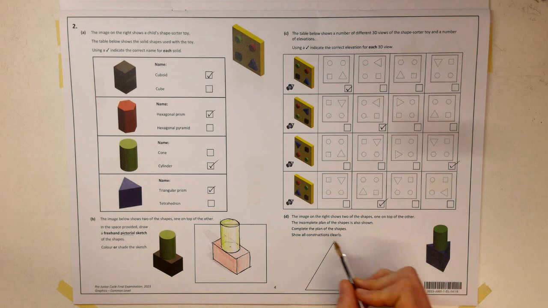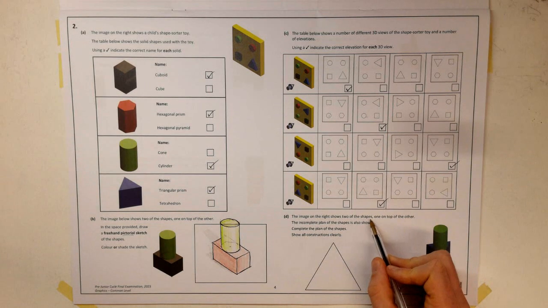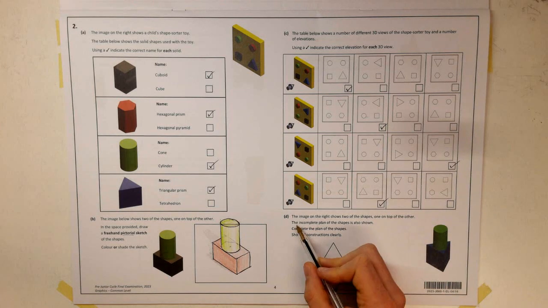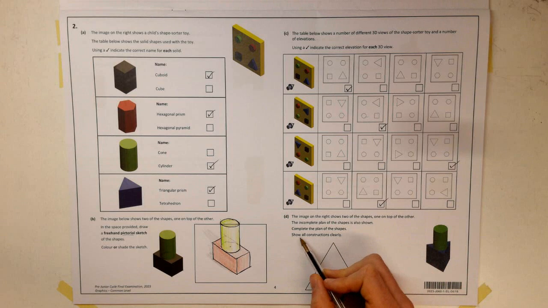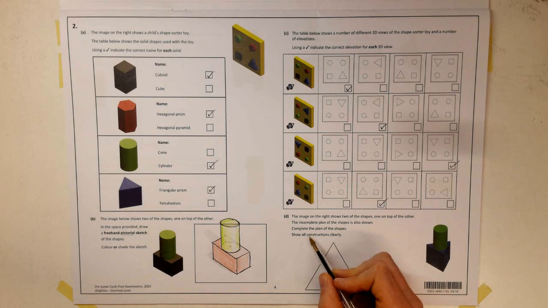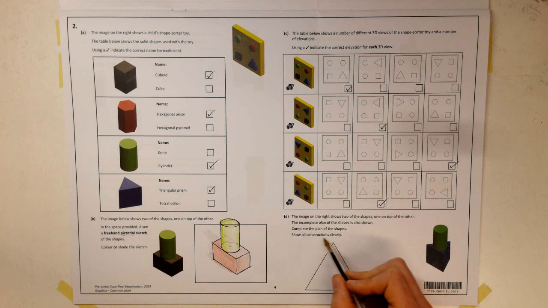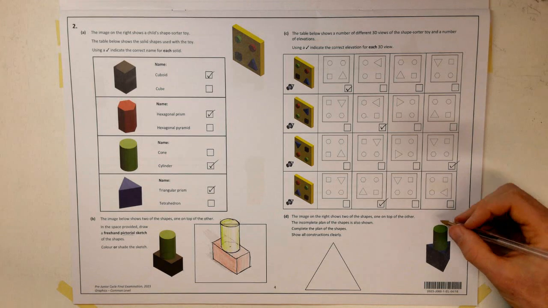Part D then. The image on the right shows two shapes, one on top of the other. The incomplete plan of these shapes is also shown. Complete the plan of the shapes, show clearly all constructions. So there is going to be a construction. If they say show all constructions, we're going to have to show a construction.